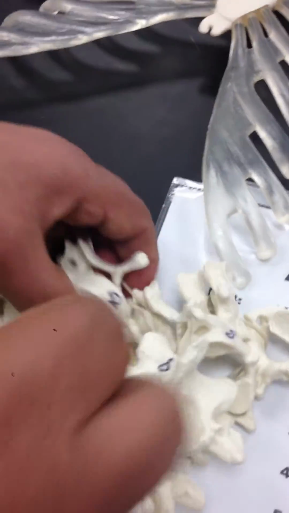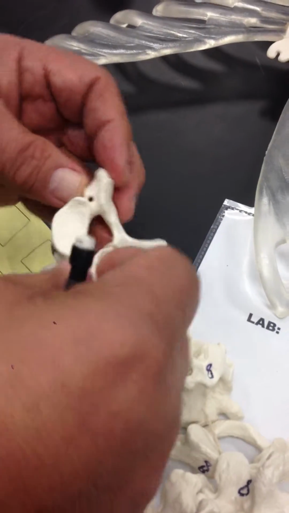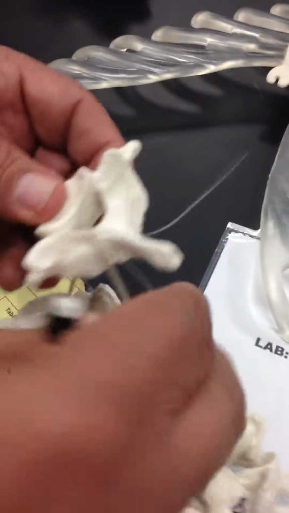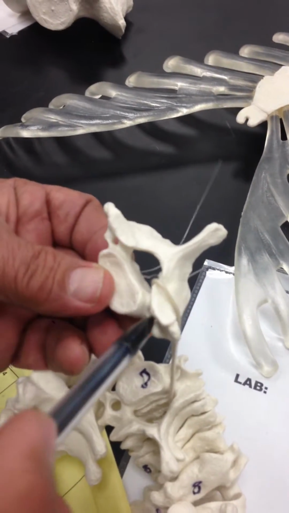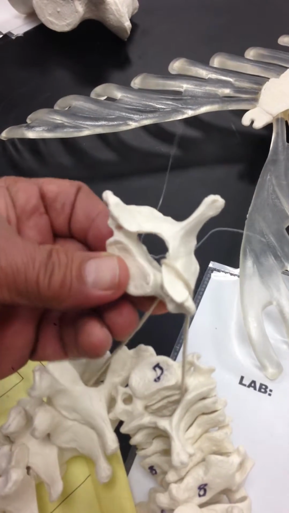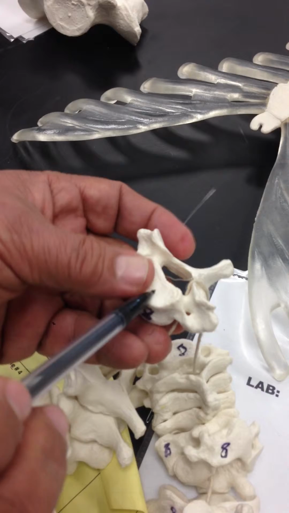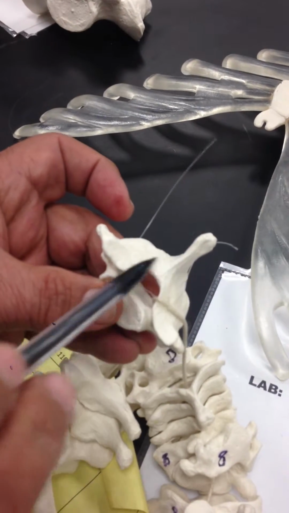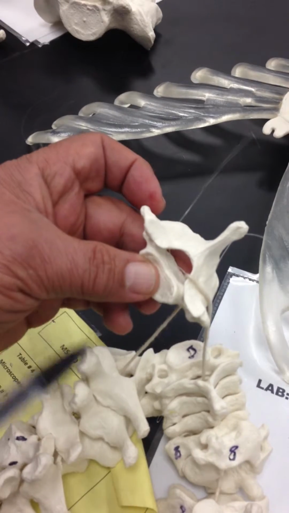Then we go to C7, the last cervical vertebra. This one is atypical. Why? First of all, it has the opening for the artery, the foramen transversarium, and the body is there, but look at the spine, it is no longer bifid, and that's why it's atypical.